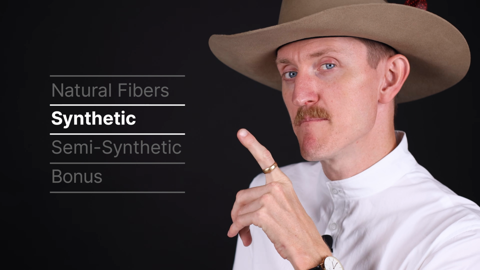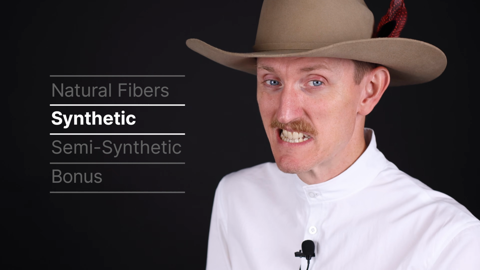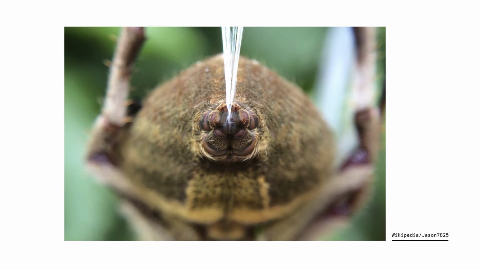Next up, synthetics. Now these are the man-made things. Think polyesters. Basically, plastics. Polyester starts out as this goopy type material which is pushed through a tiny little spout called a spinneret. Interestingly, spinneret, same name for the little poop chute on a spider that pushes out its silky web-like material.